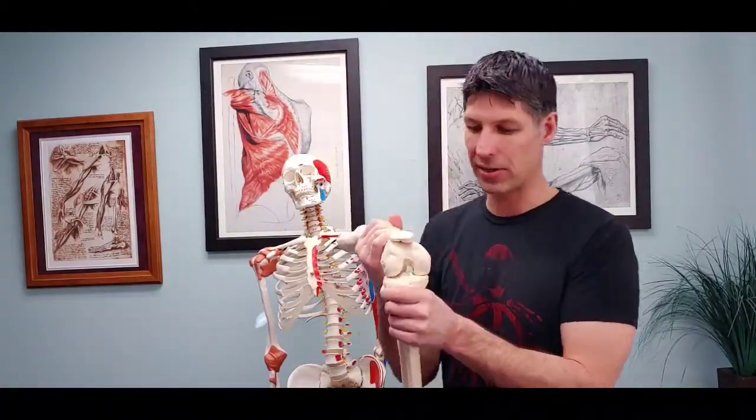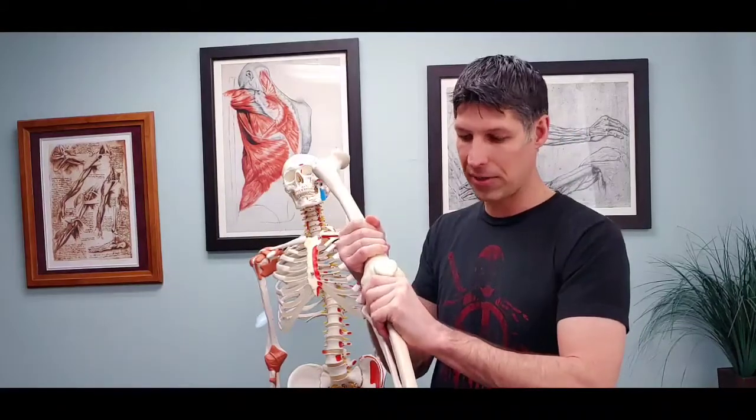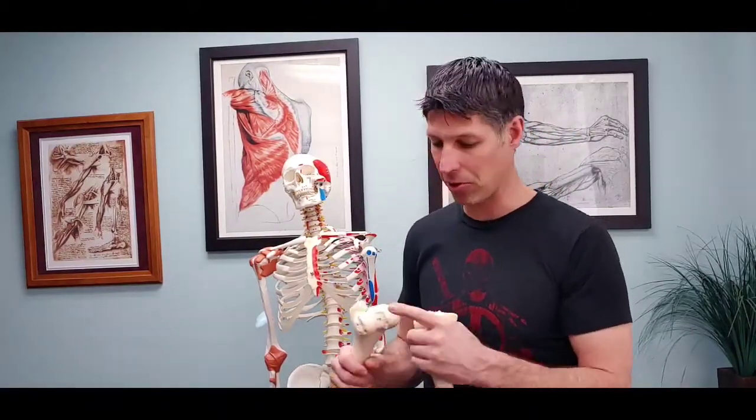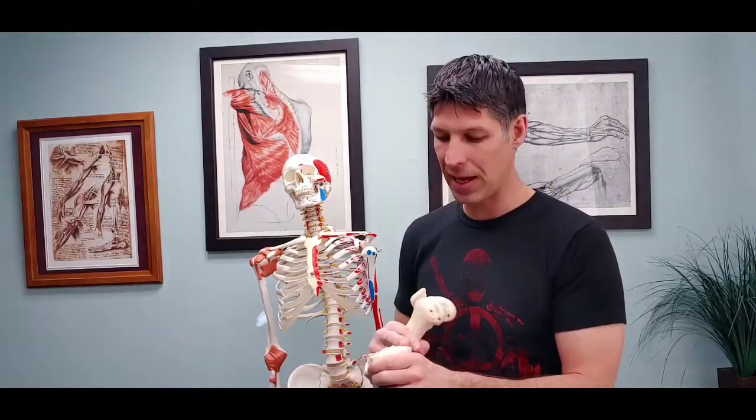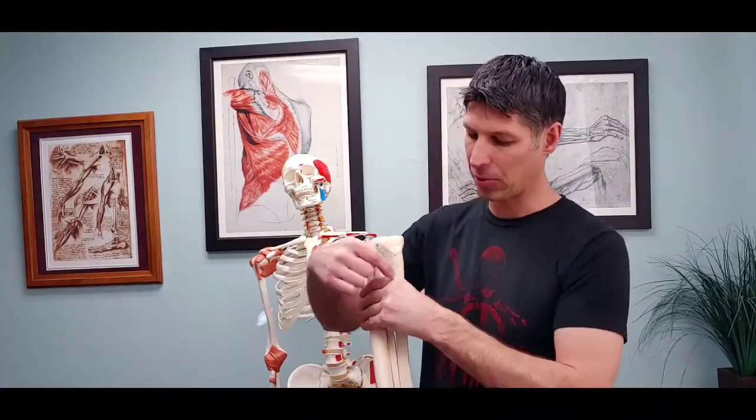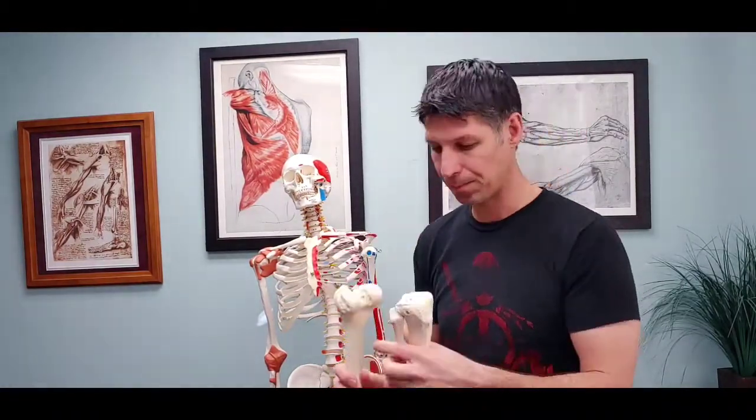So the knee joint is commonly called a hinge joint, but sometimes it's called a double ellipsoid joint because each condyle of the femur and each condyle of the tibia act as separate articulations, and they are shaped like some of our condyloid joints, like at the carpal metacarpal joints of the hand.